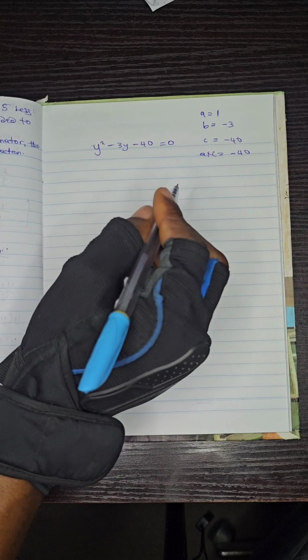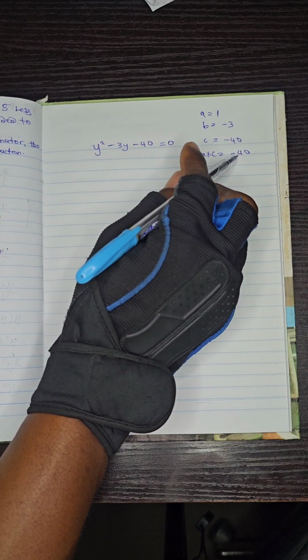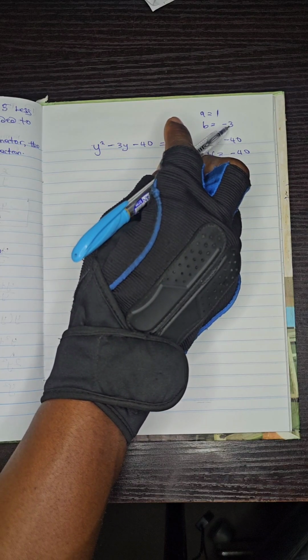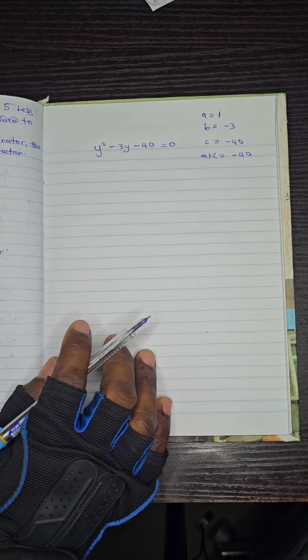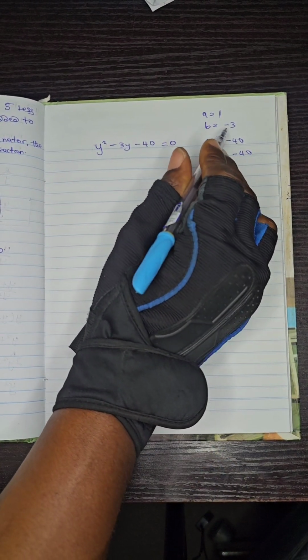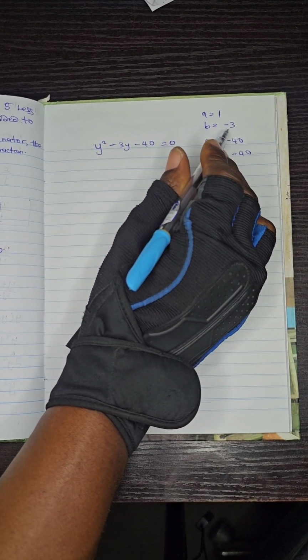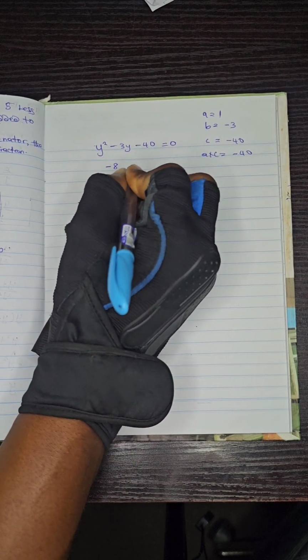So I'll look for two numbers that when you multiply them, you get minus 40, but when you add them, you get minus 3. The two numbers that can give me that are minus 8 and plus 5.